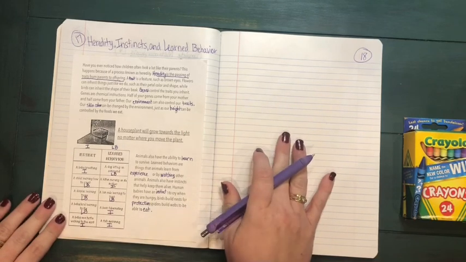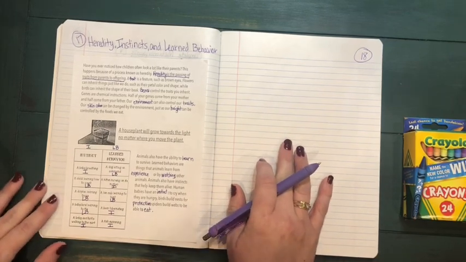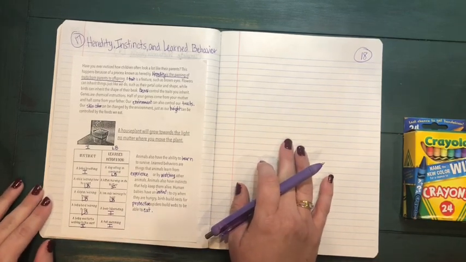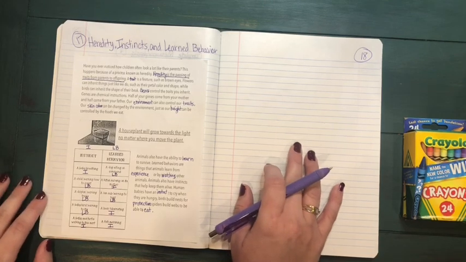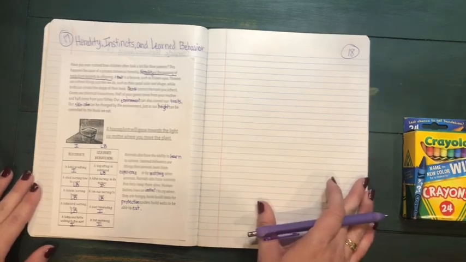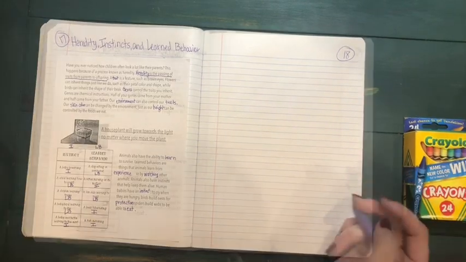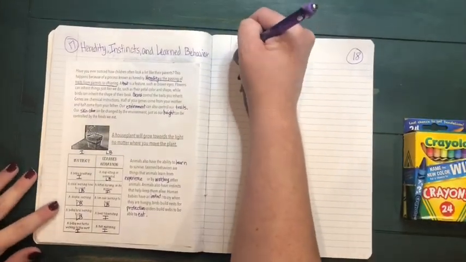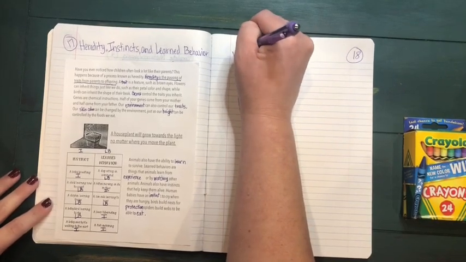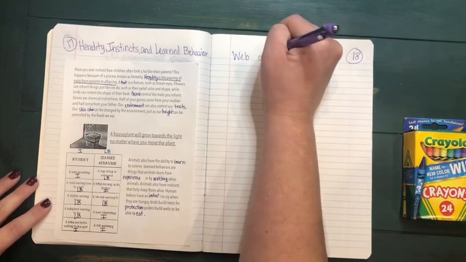Moving on to the right side, we are going to then be talking about the traits that we have personally been given by our own parents. So you are going to be drawing a chart to show what you got from your parents. So we're going to go ahead and label the right side our web of traits.